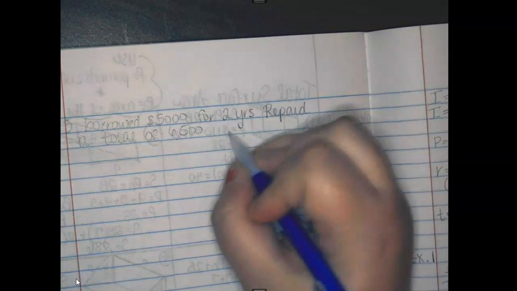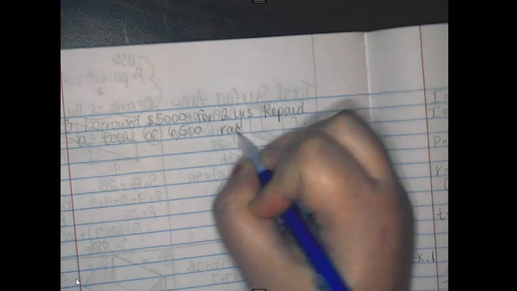If he repaid, so he repaid a total of $6,500. It's asking us, what is the rate? Sorry, I know that's kind of hard to see through. I guess I can try it in pen. Let's try it in pen since you can see through.